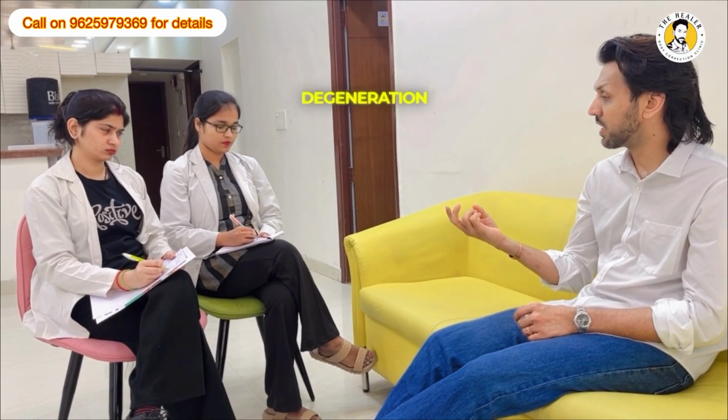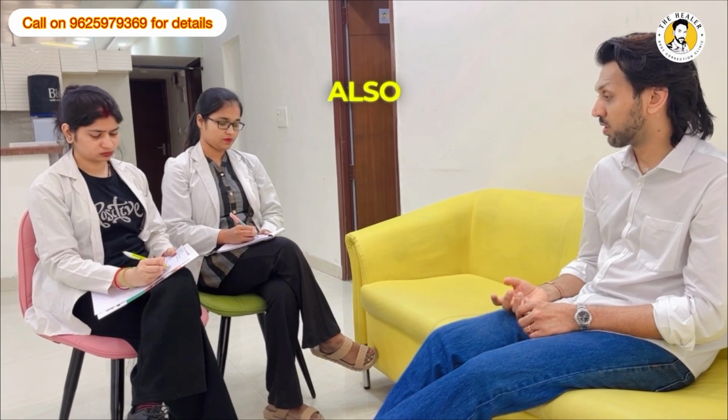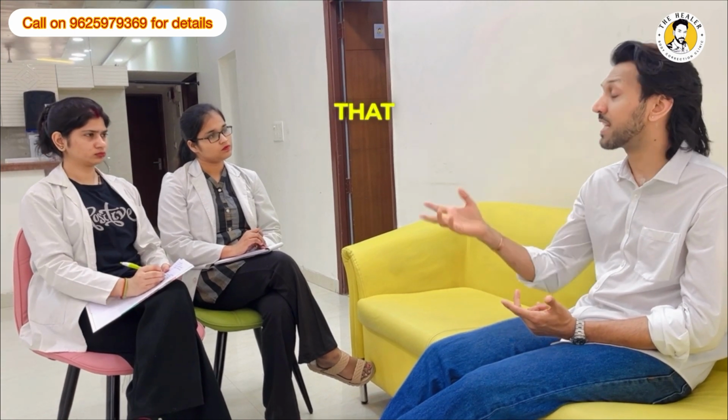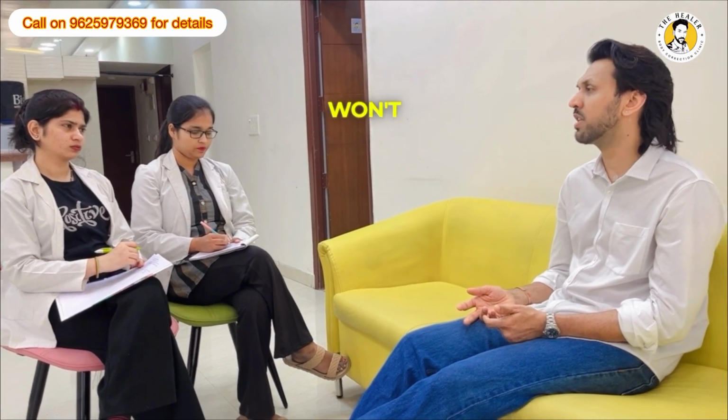So it might be a decentration of the muscle, or a decentration of the bone also, that means in the joint space. People can ask how degenerative changes can occur in a muscle. If there is a continuous pull over a muscle, that is an eccentric pull, not a concentric one. In concentric contraction, the muscle won't get injured.